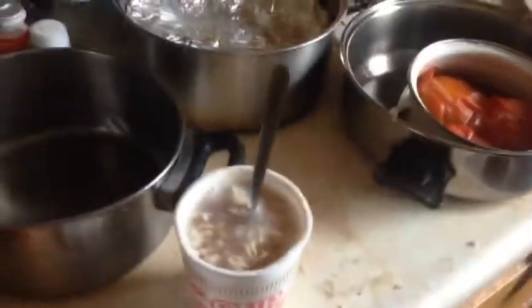There we go. It's all cooked. So this has been cooked by radiation of the microwave, and the egg was cooked by conduction and convection. So these are the types of ways we can cook food.